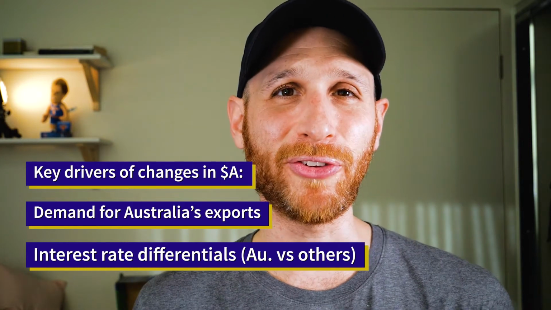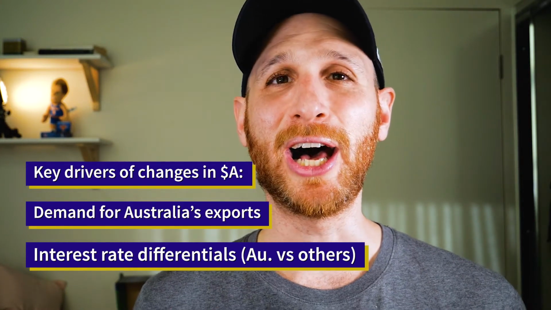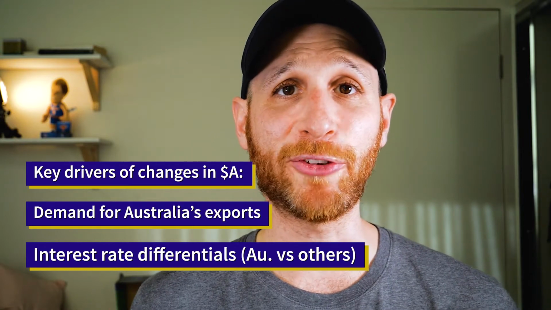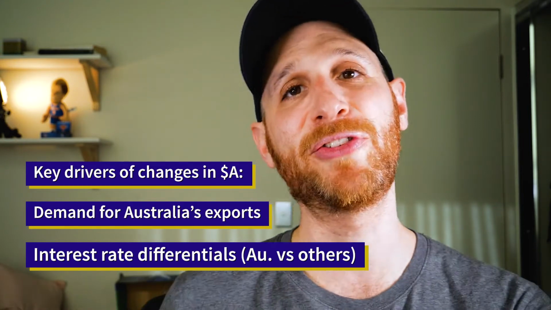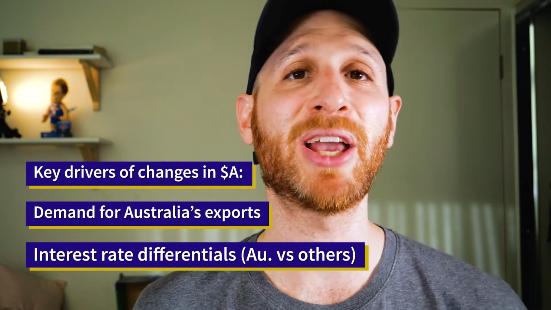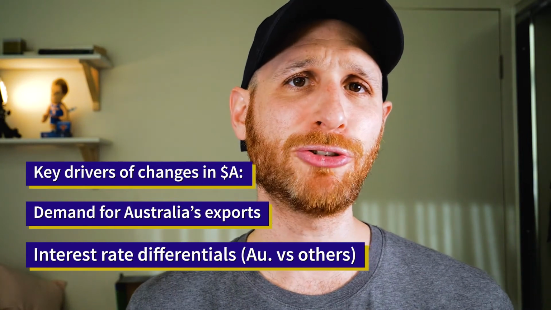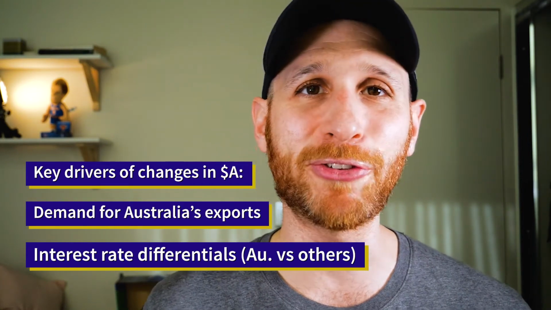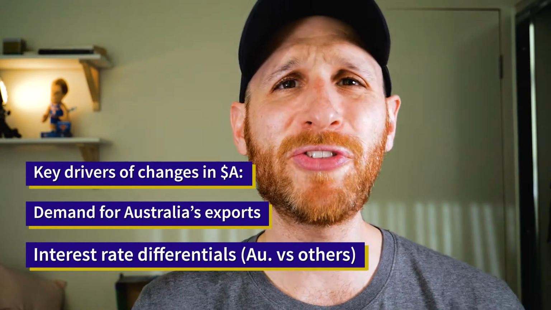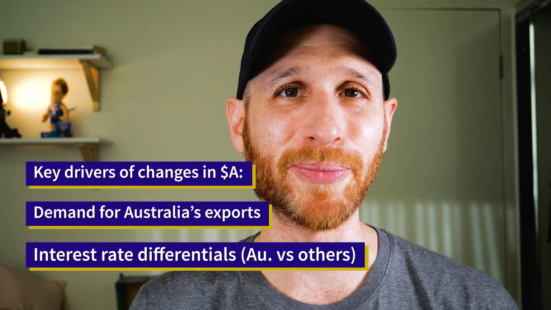So we're looking at this in the context of demand for Australia's exports changes. How does that affect demand for the Aussie dollar? And then interest rate differentials between Australia and the rest of the world, they change. What does that then mean for the Aussie dollar? Let's start with demand for Australia's exports.